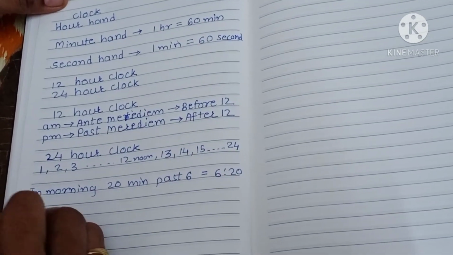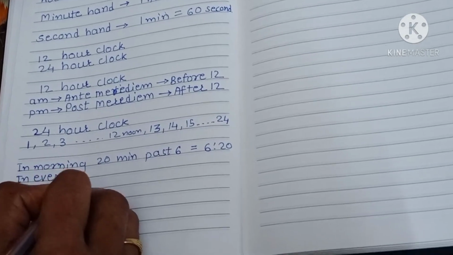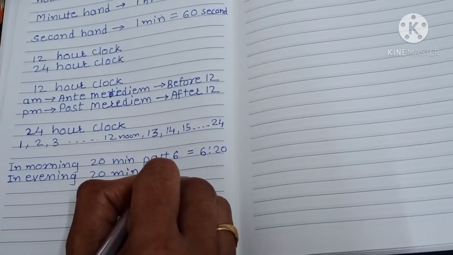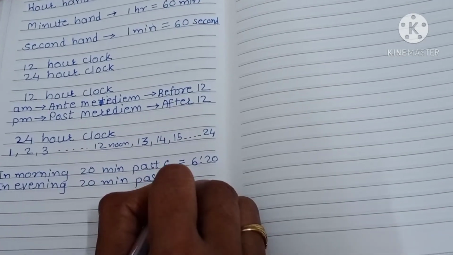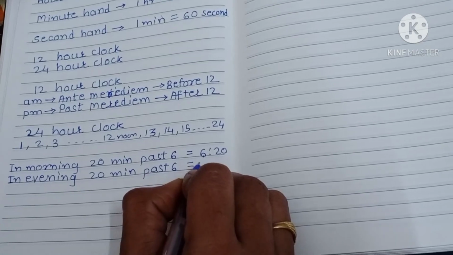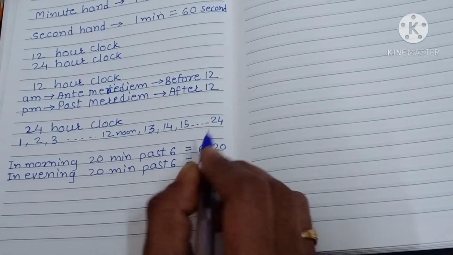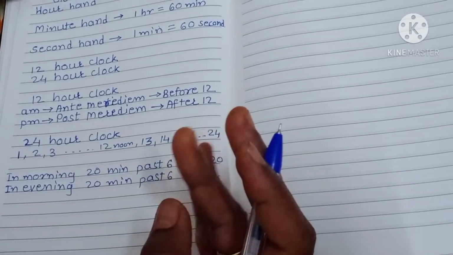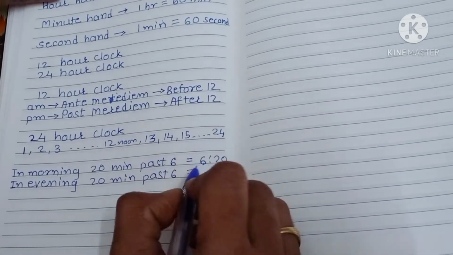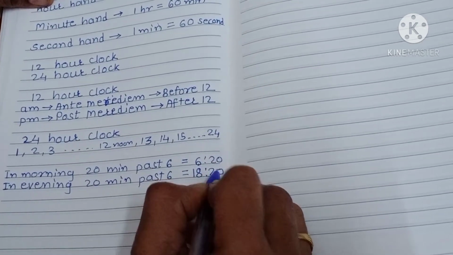And the same time in the evening, 20 minutes past 6. How to write it? For that you have to add 6 and 12, because after 12 you count as 13, 14, 15, 16, 17 and 18. So it becomes 18 hours 20 minutes.